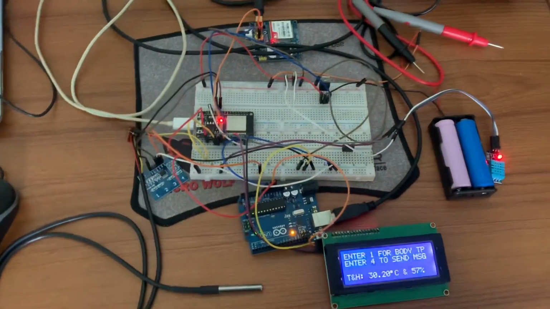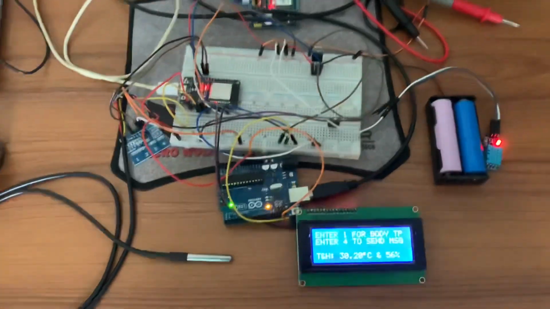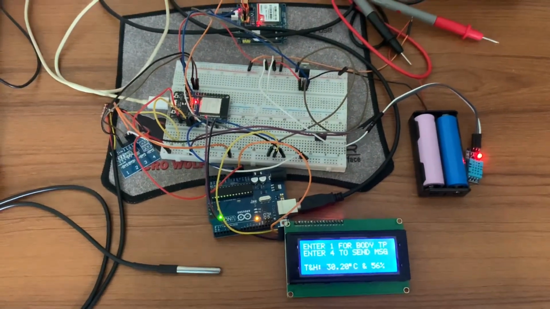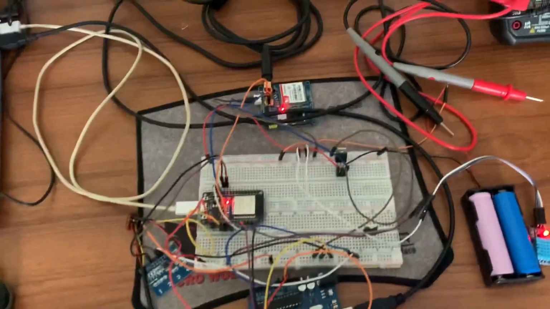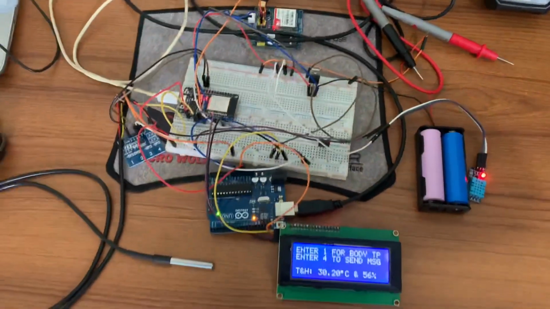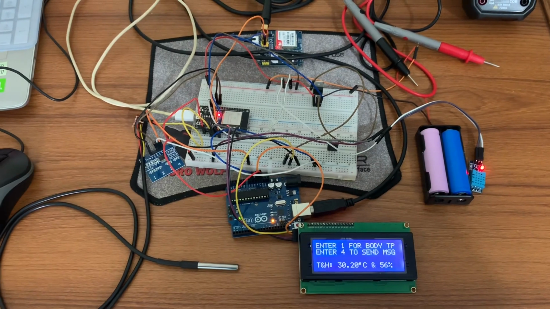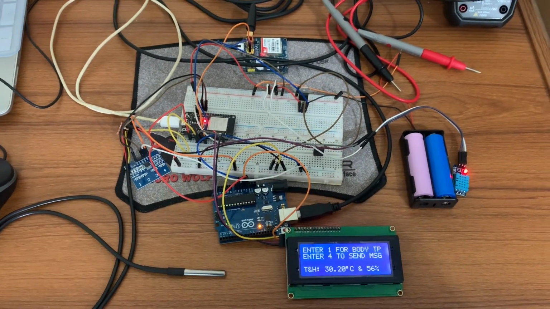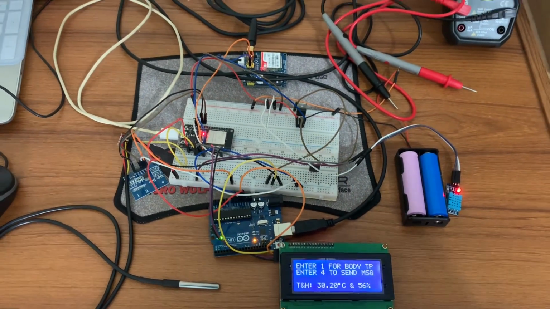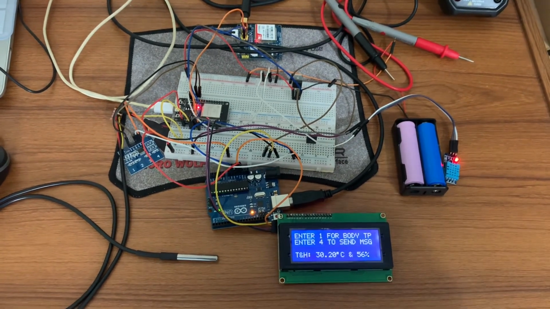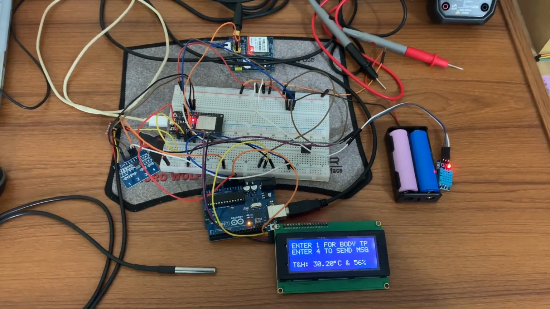So first of all, in this project, I'm going to describe the body temperature monitoring, including the room temperature and room humidity monitoring as well. I will be describing the components that I've used here, then I will describe the features of my project, and finally I will demonstrate the way my project works.